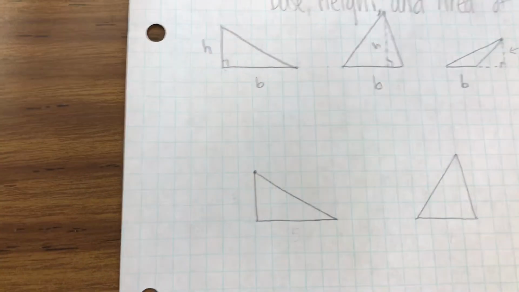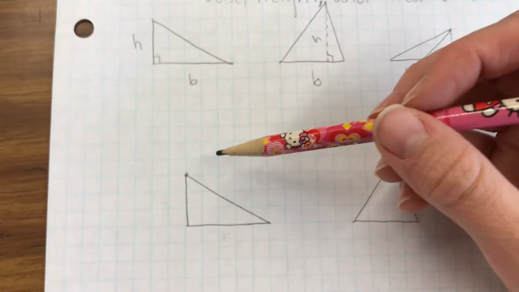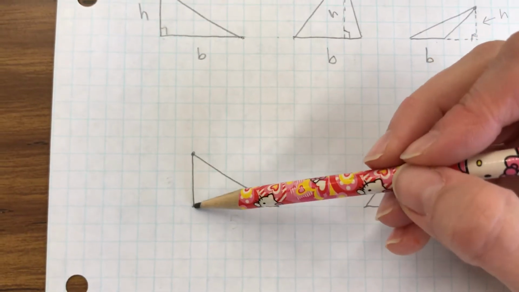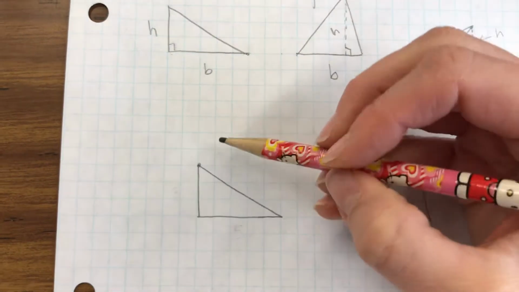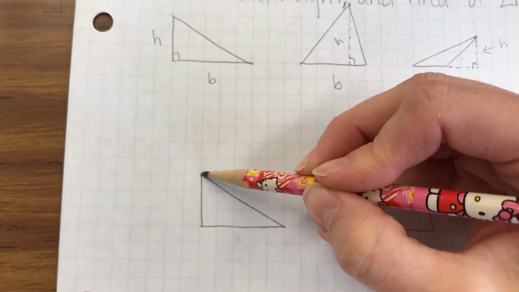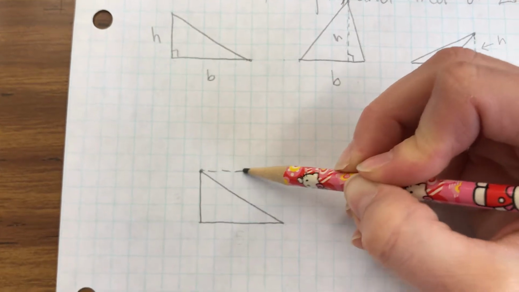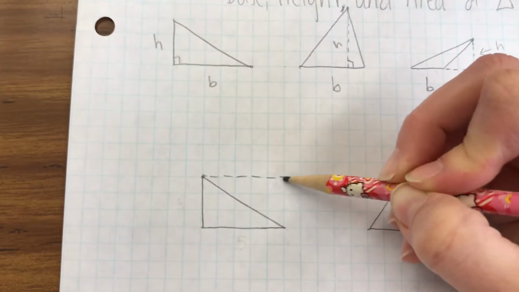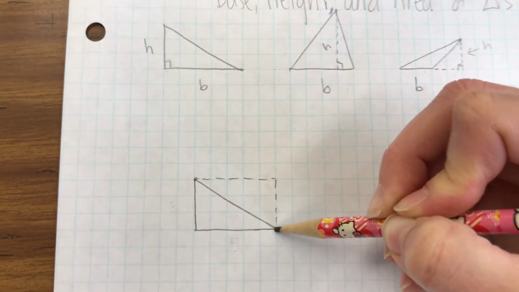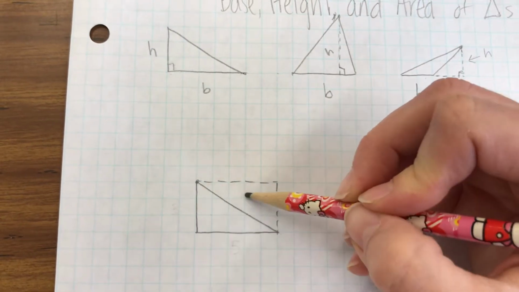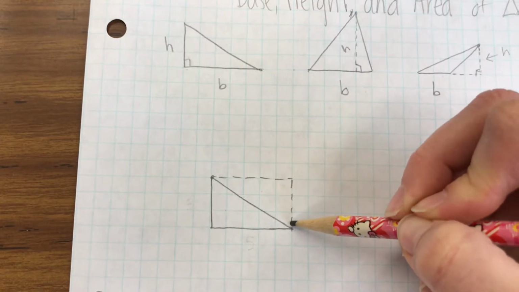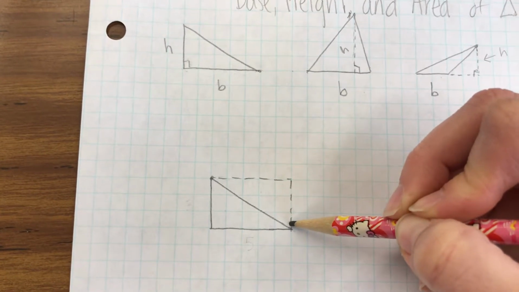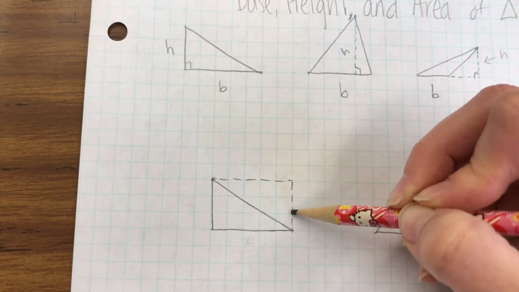So how do you find the area of a triangle? You can imagine that you are doubling your triangle. We talked about how a triangle is half of a parallelogram. So with some triangles, it's pretty easy to imagine flipping this over, duplicating it, and filling in this space so that I have a rectangle or a parallelogram, specifically a rectangle.